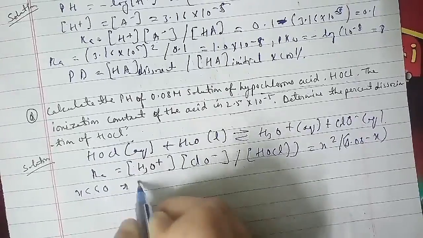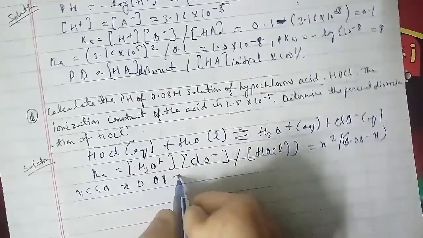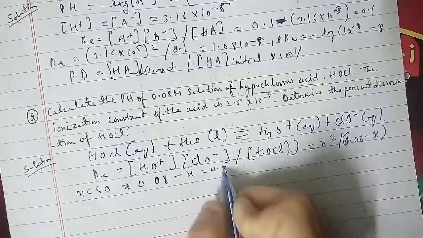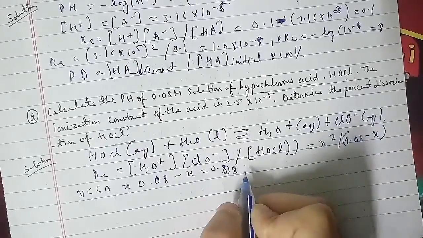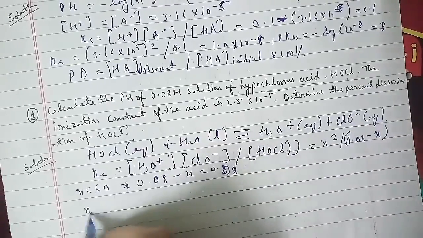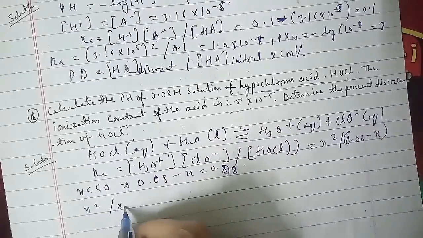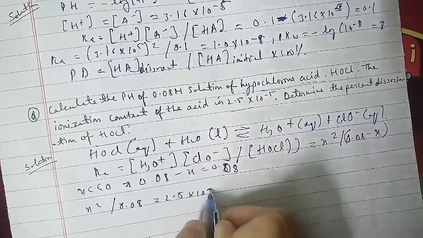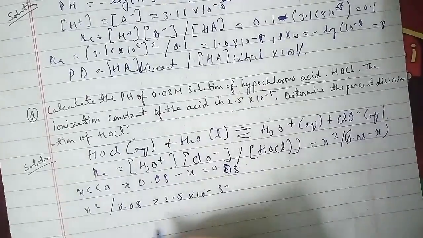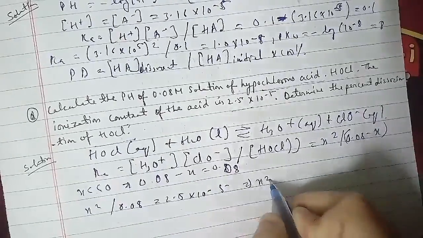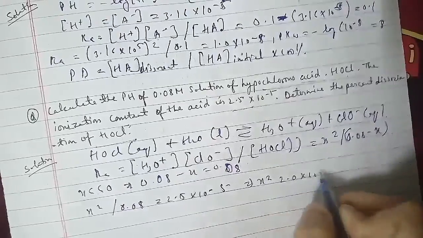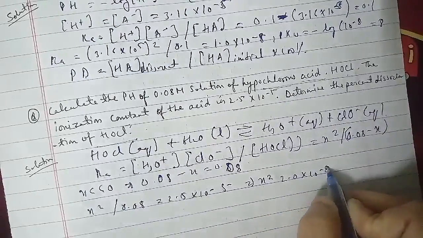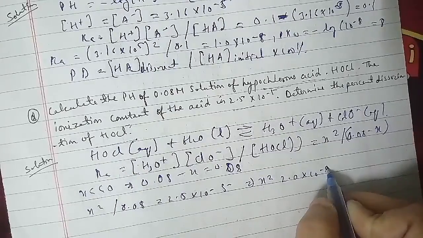Now moving ahead with another one, that is ionization of weak bases. In terms of ionization of weak bases, the ionization of the base MOH can be represented by the equilibrium equation: MOH (aq) gives M+ (aq) plus OH- (aq). In a weak base, there is a partial ionization of MOH into M+ and OH-.